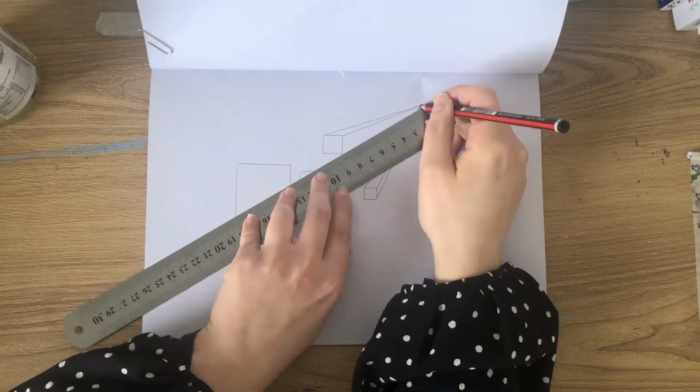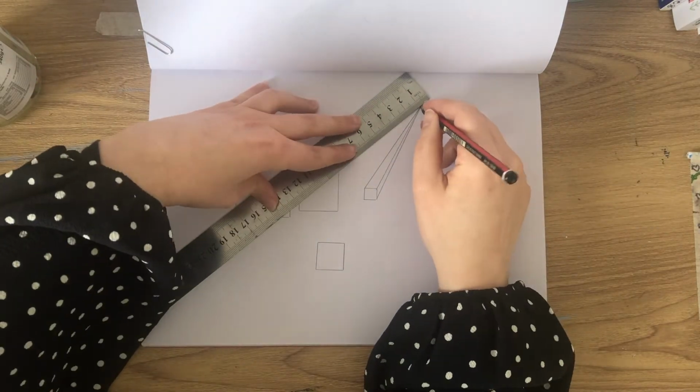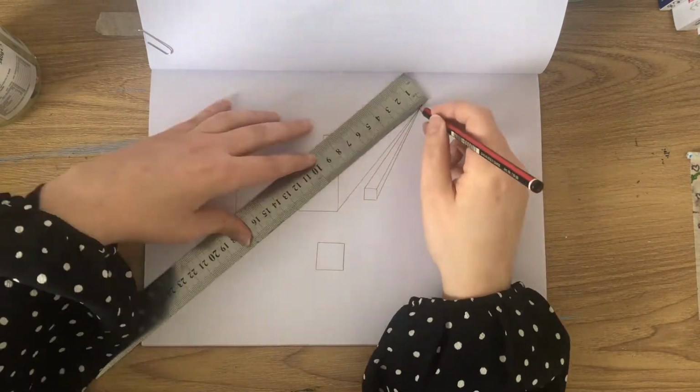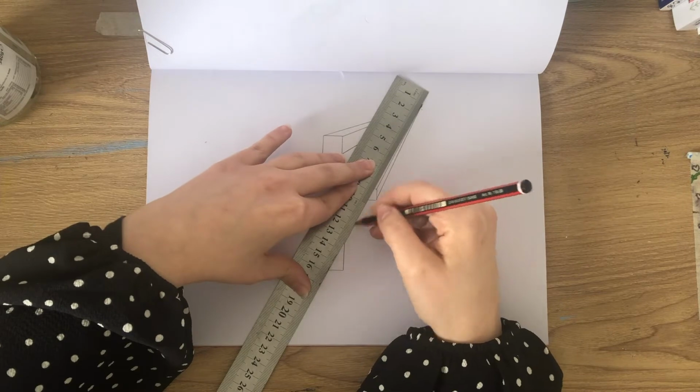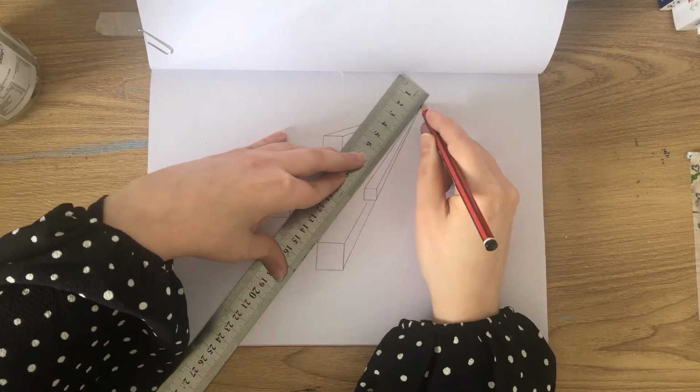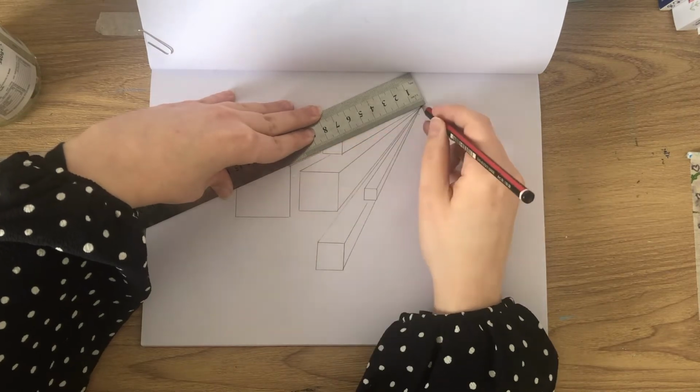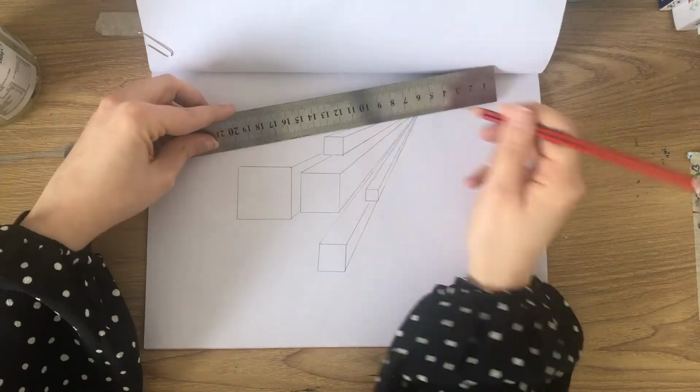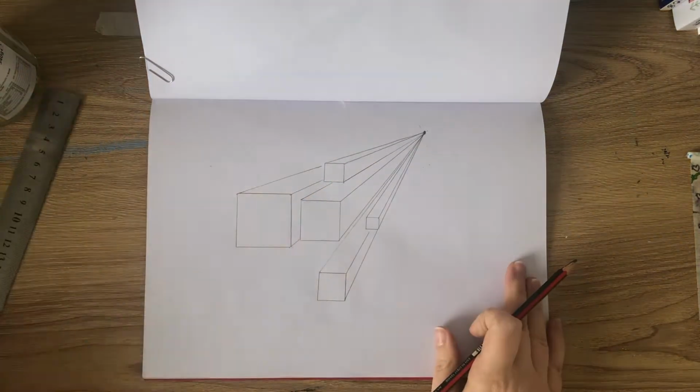It may look like I'm going over the ones that are already existing, but I'm floating my pencil over the areas that already have drawing. I've stopped my pencil as soon as I reach something else. It's important to start with the squares that are closest to your vanishing point because those won't have anything going over in front of them.